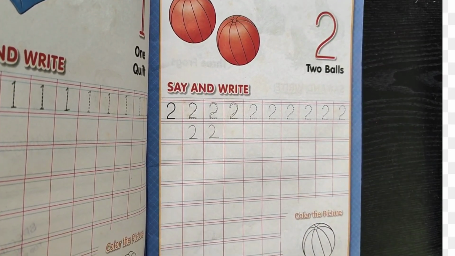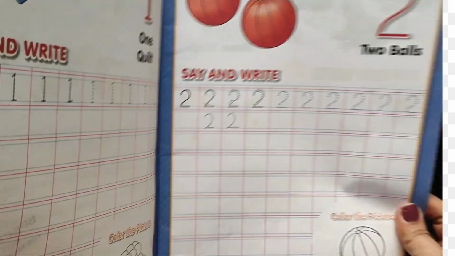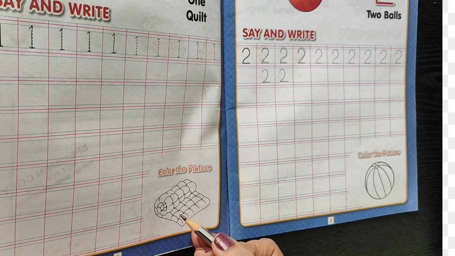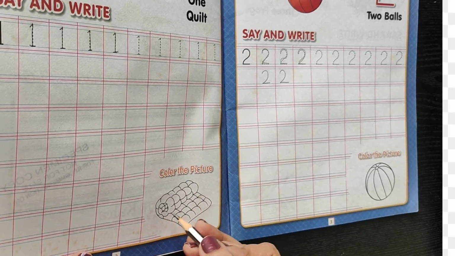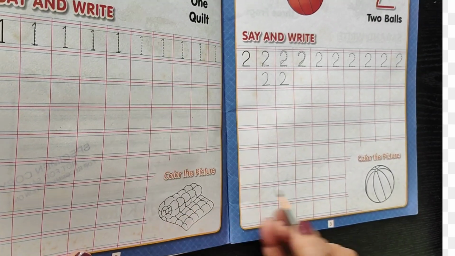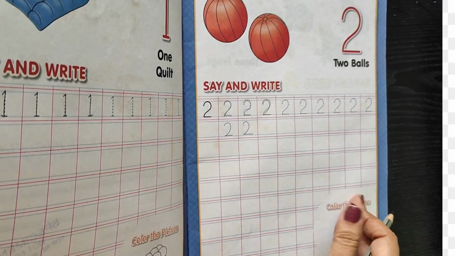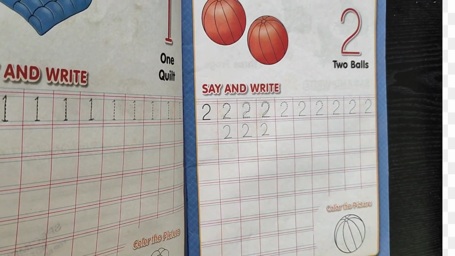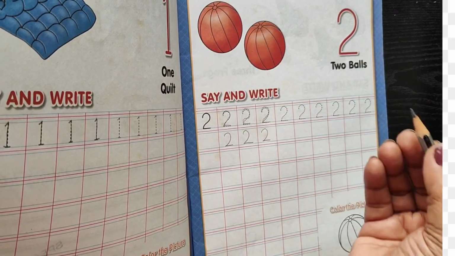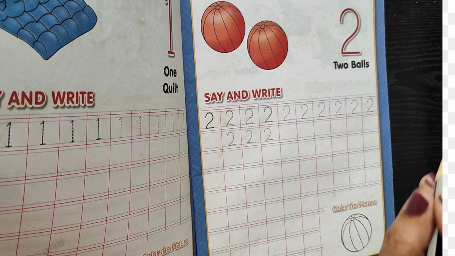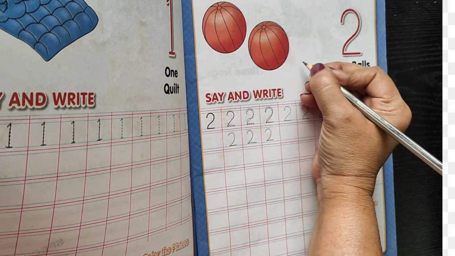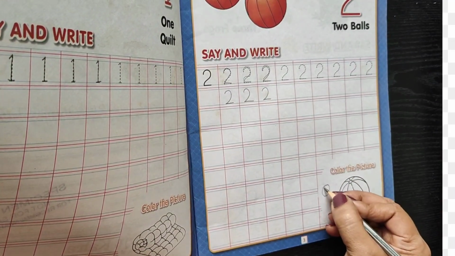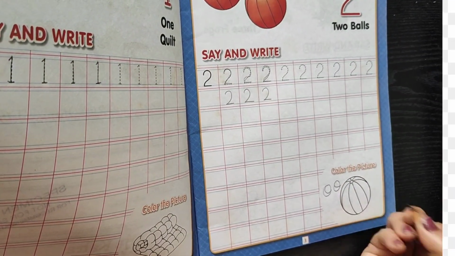Okay, just for activity purpose, to keep the child engaged, you can encourage him to color the picture. This is number 2. You can also encourage the child to draw 2 pictures. For example, he can draw 2 balls like this.